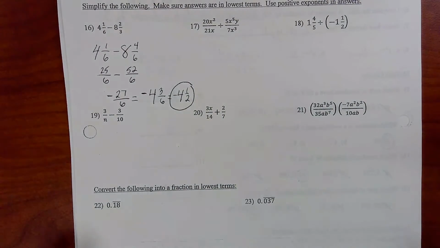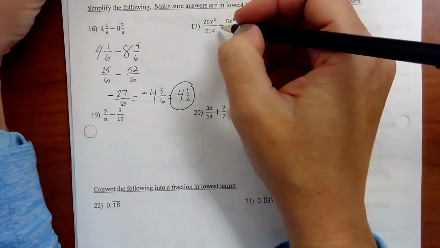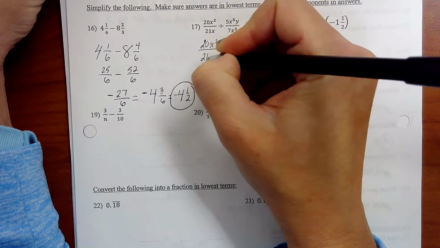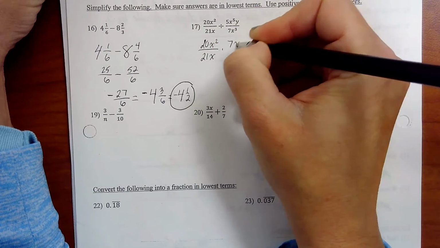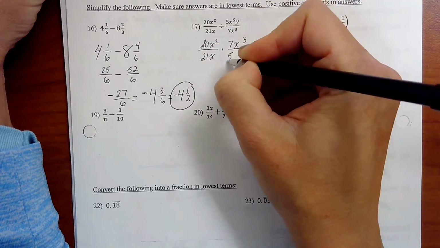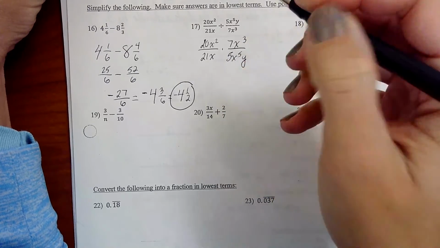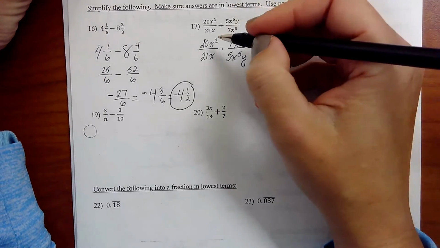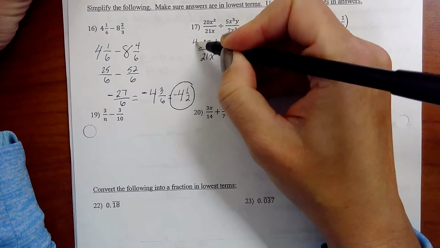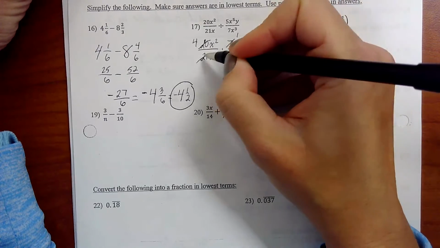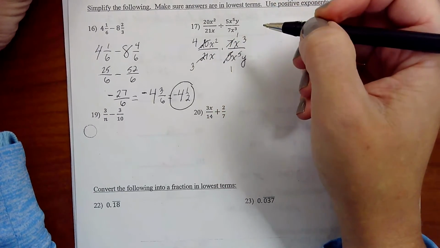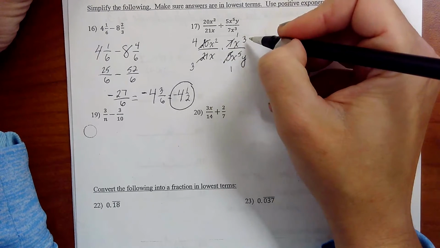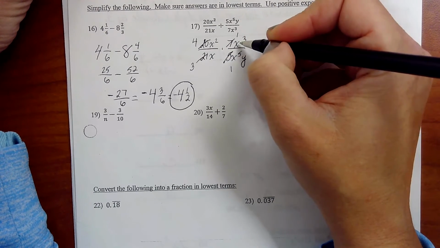Ooh, 17. Kind of a blast from the past here. First we have to do keep, change, flip. So 7x cubed is up top. 5x to the 5th y is on the bottom. Can we cross anything out? I bet we can. So the 5 and the 20, the 7 and the 21, divide those both by 7. Now, oh, the 3 and the 3. Oh, that's x to the third.